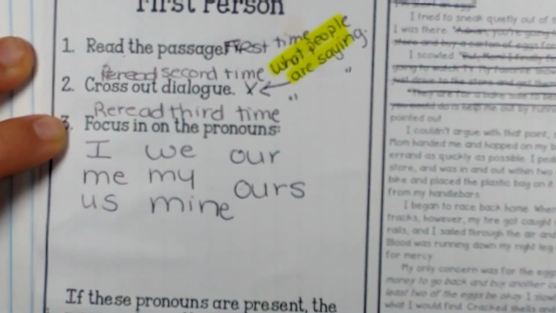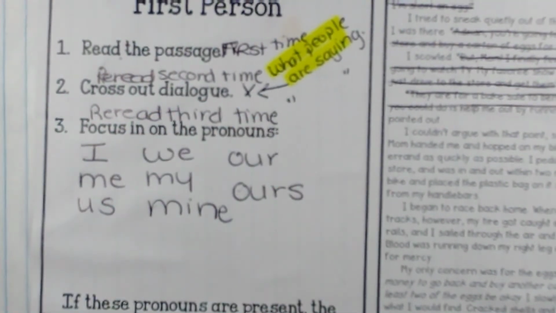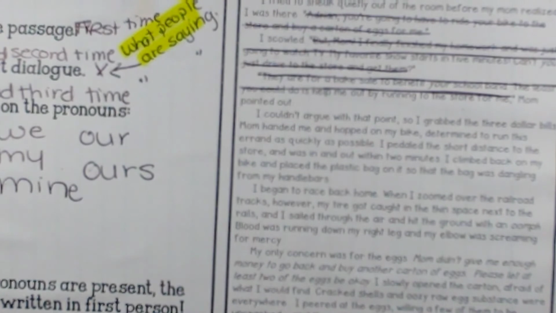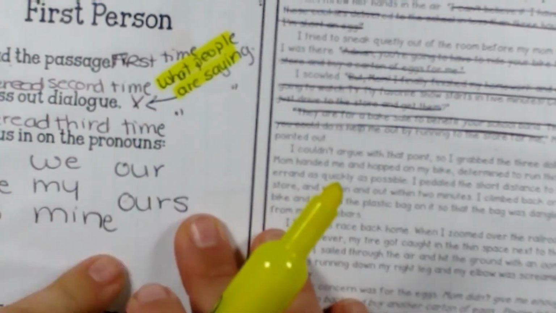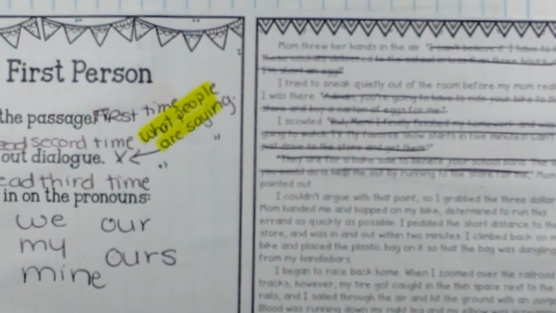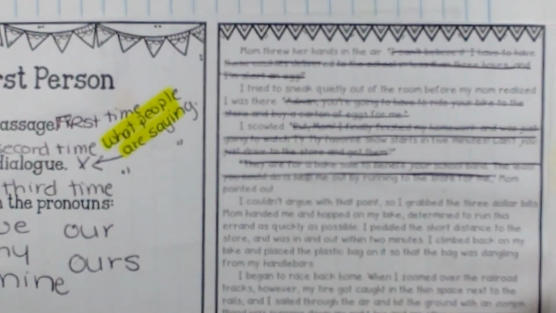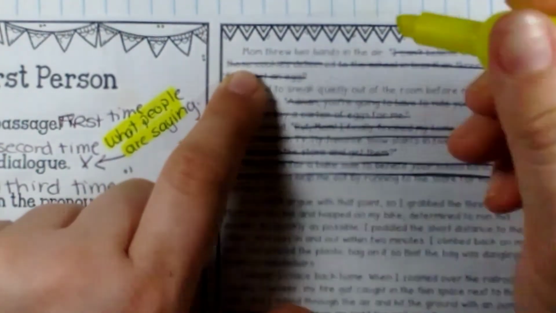Okay. So those are the ones that are going to tell us that it's first person. So if I find any of those, I already know this is first person because it says it on the top, but these are the words. If I find these pronouns, it's going to tell me that it's first person. So I'm going to not focus on names. Now, how do I know if a word is a name? It's capitalized. So Mom is capitalized.